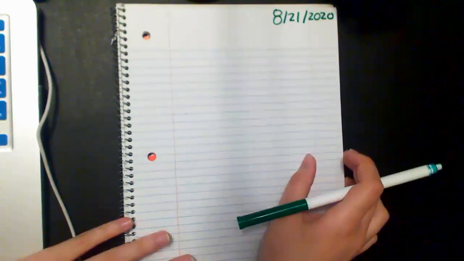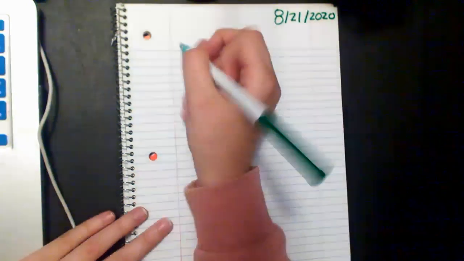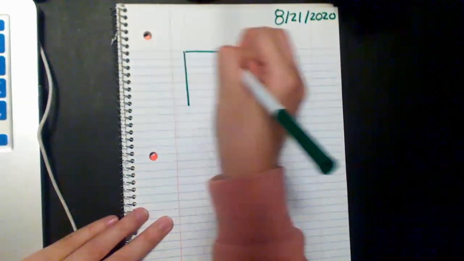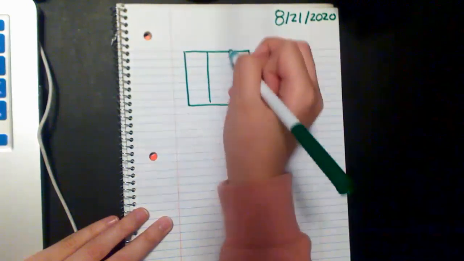Okay, so first things first, when you're making a picture graph based on a survey, you need to take a survey first. So in class, we took a survey on fish and which fish was our favorite. So we had blue fish, red fish, and orange fish. I'm just going to draw my little table really quick. You do not have to draw this part, but if you would like to, you can.